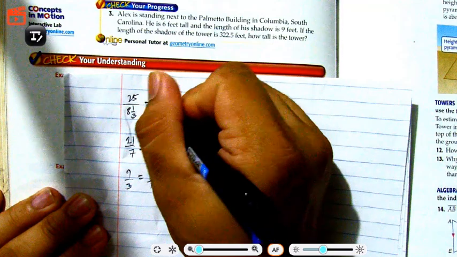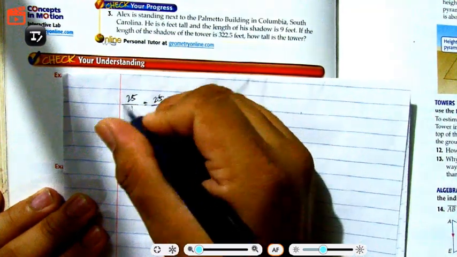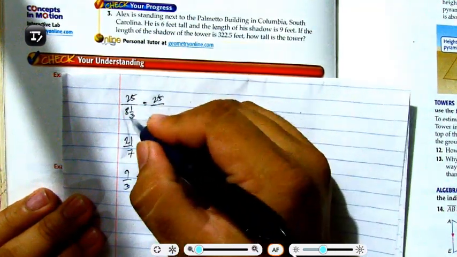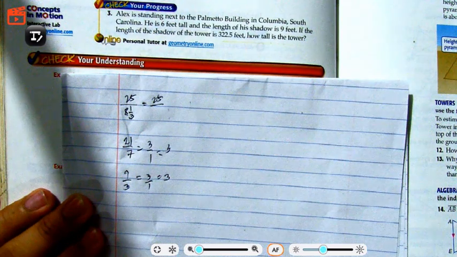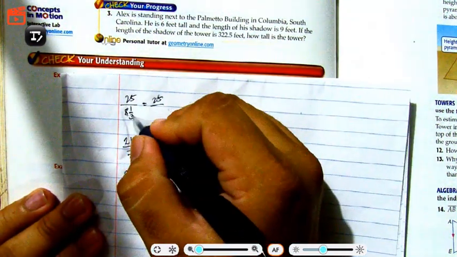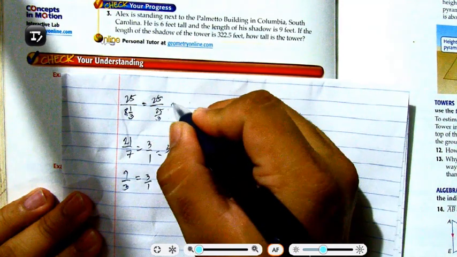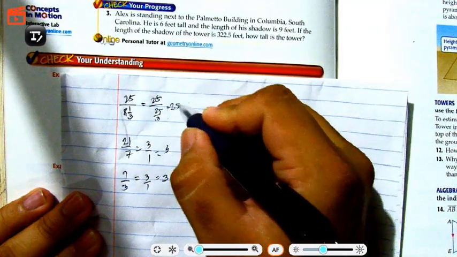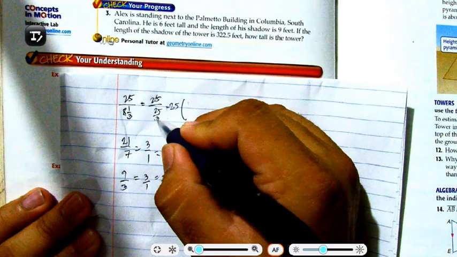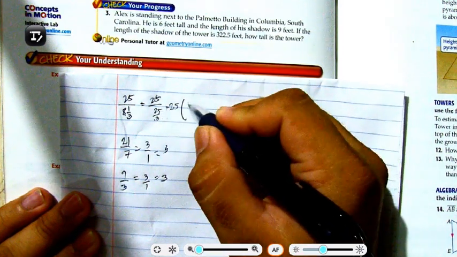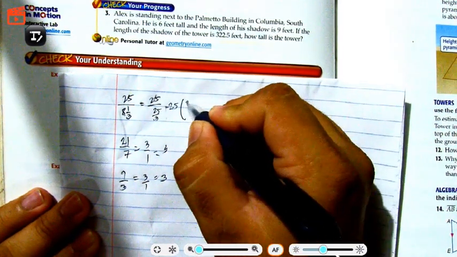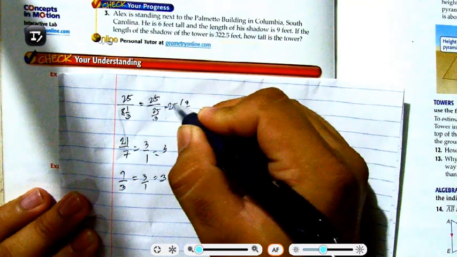Mixed number. 3 times 8, 24, plus 1, 25 over 3. So 25 times the reciprocal of your denominator is 3 over 25. Cross out, 3.